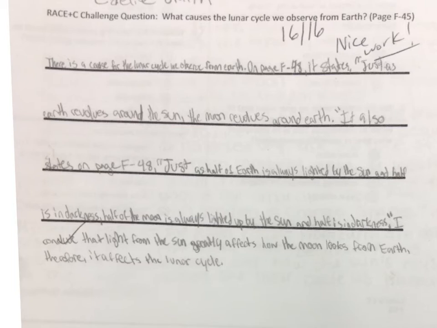There is a cause for the lunar cycle we observe from Earth. On page F48, it states, quote, just as Earth revolves around the sun, the moon revolves around Earth. It also states on page F48, just as half of Earth is always lighted by the sun and half is in darkness, half of the moon is always lit by the sun and half is in darkness. I conclude that light from the sun greatly affects how the moon looks from Earth. Therefore, it affects the lunar cycle.